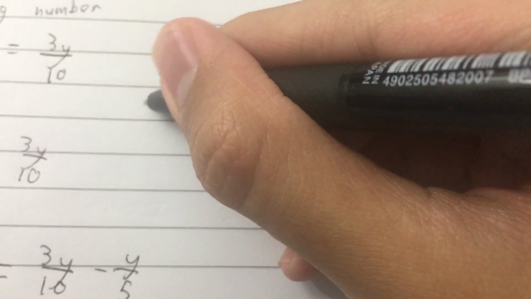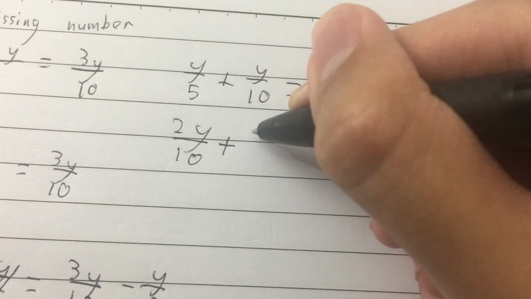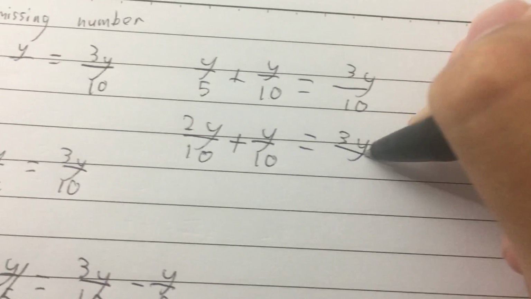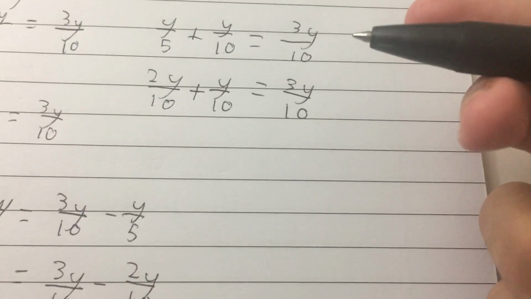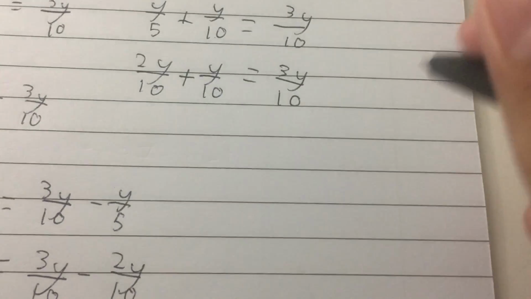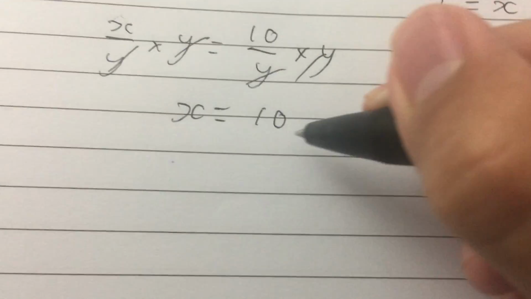Now let's times this to 2y over 10 to make the denominator the same. y over 10, and you see how everything clicks. 2y plus y, 3y, and then the same thing. So that's your answer. The answer is 10.